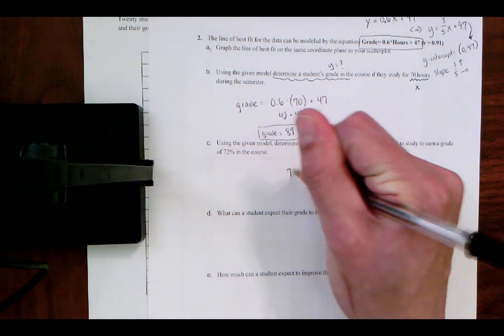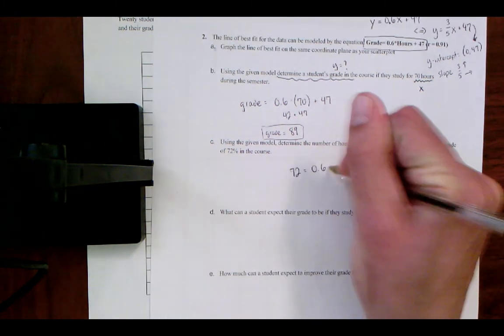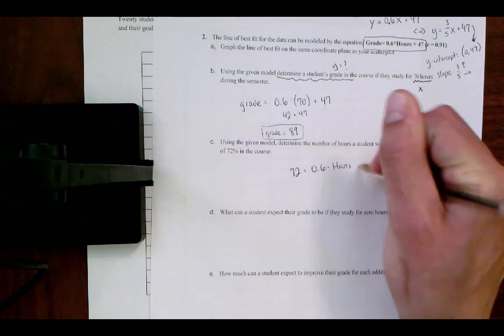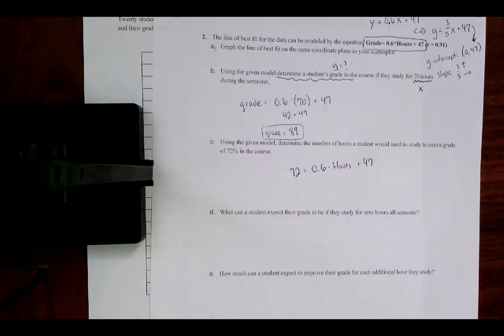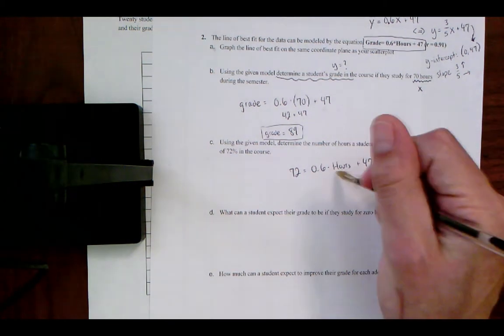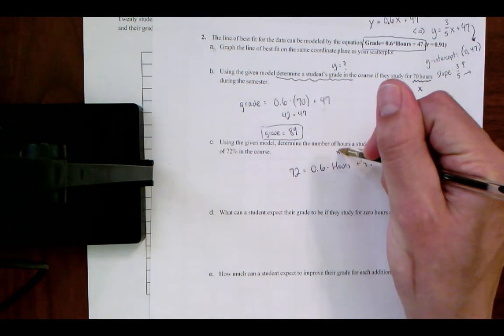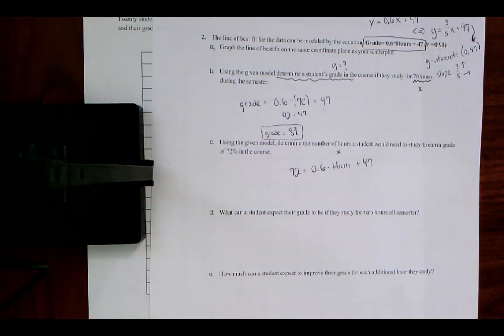So I'm going to have 72 is equal to 0.6 times hours plus 47. And I'm going to solve this equation for hours. You could have also just put a variable in here like x. That would have been fine too. Remember how we solved this for x.